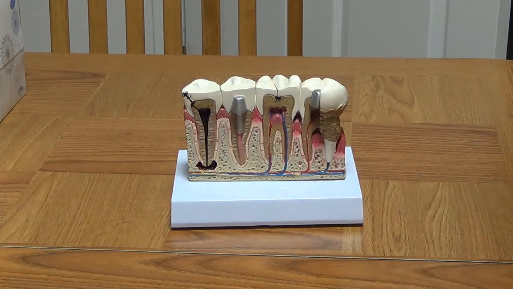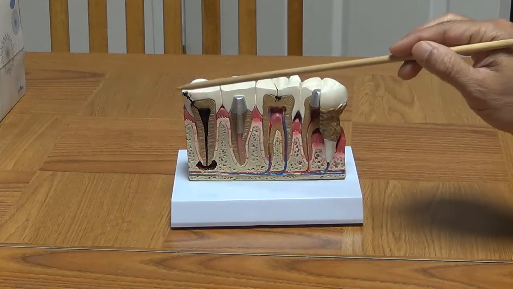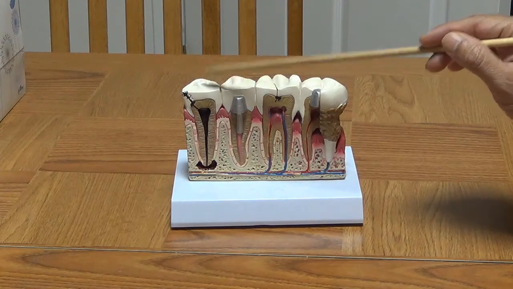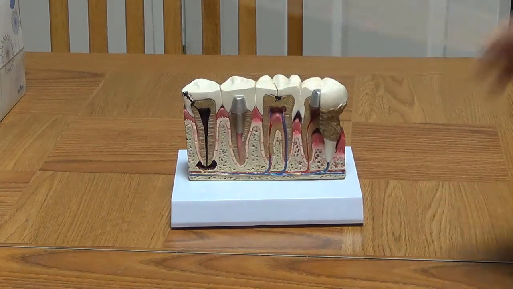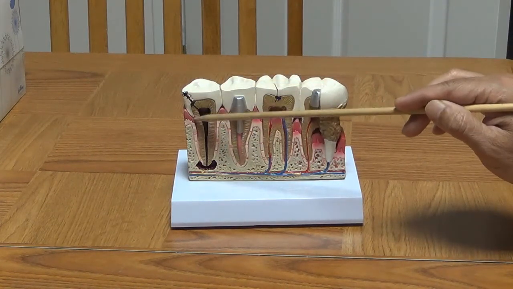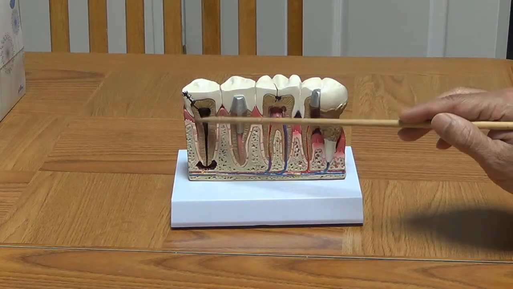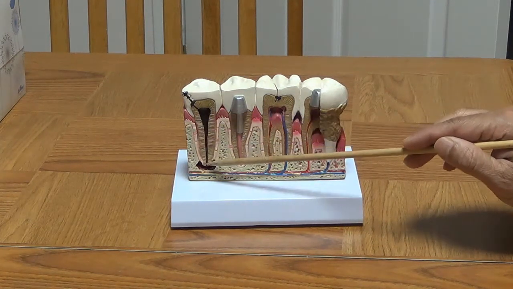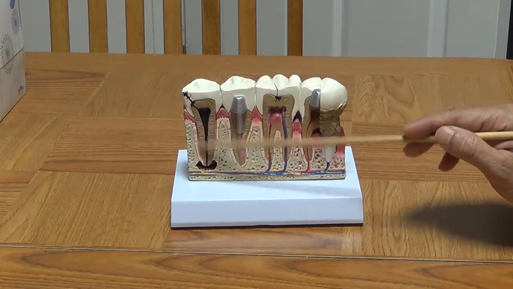Hello everybody. Today I'm going to show you the parts of a tooth and the structure of a tooth. So a tooth has three parts. The exposed part that you can see from outside is called the crown. So this part is the crown, and the part inside the gum or gingiva is called the neck part, and the part which is located inside the bone, that part is called the root.